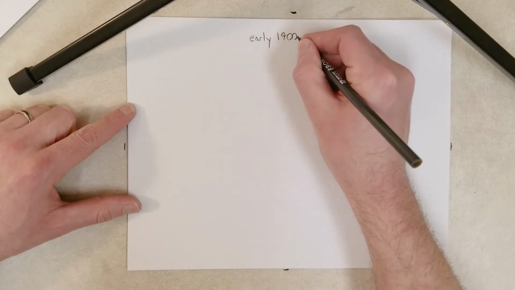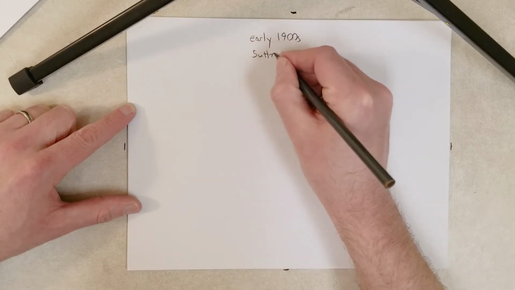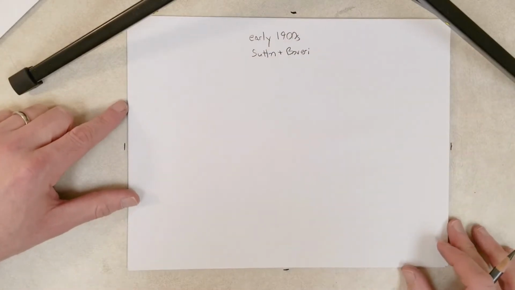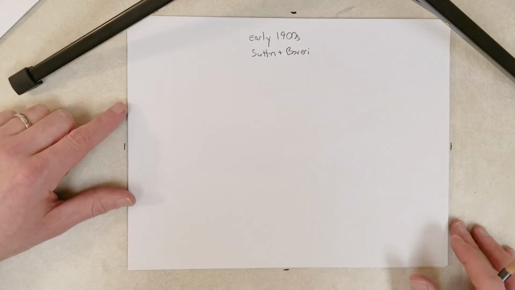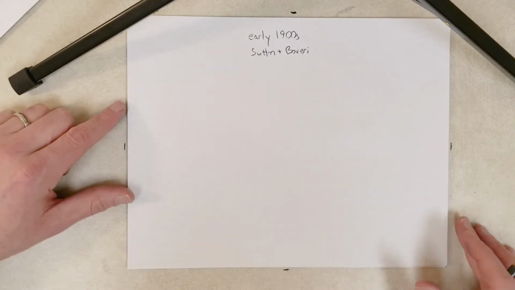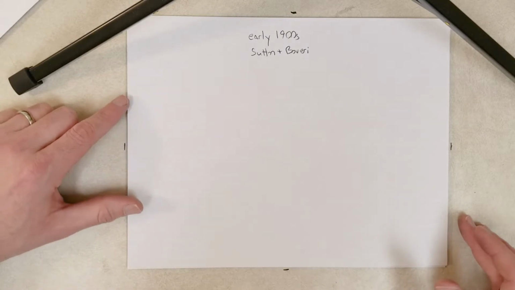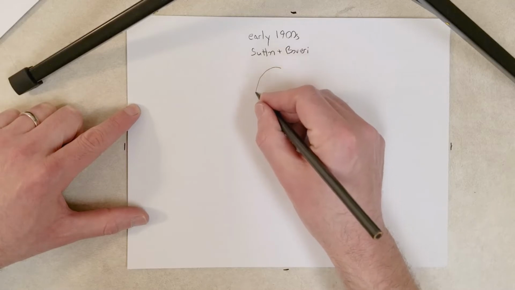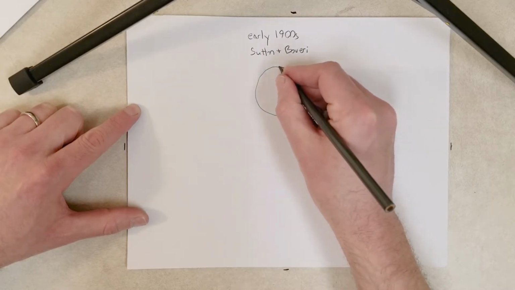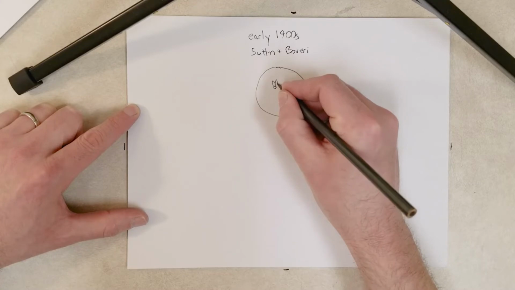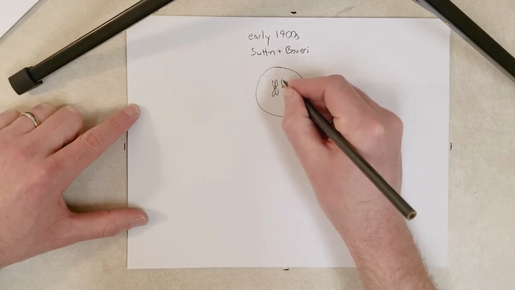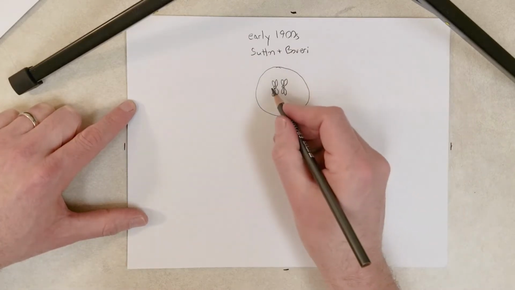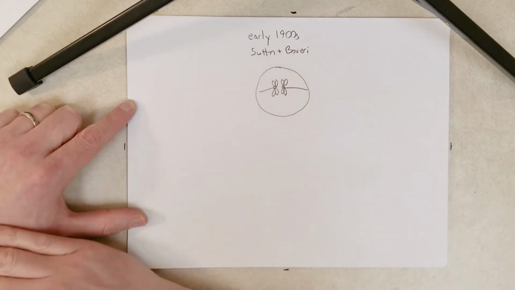In the early 1900s, two scientists, Sutton and Boveri, were using some advanced cytological techniques at the time, so working with microscopes, and they were studying meiotic cells, and what they noticed was that these structures called chromosomes occurred in diploid organisms, occurred in pairs, and they segregated during meiosis.